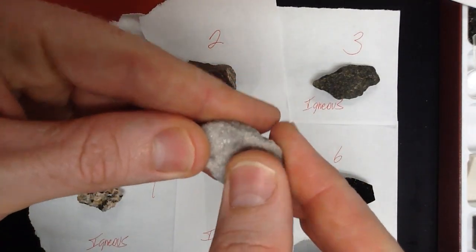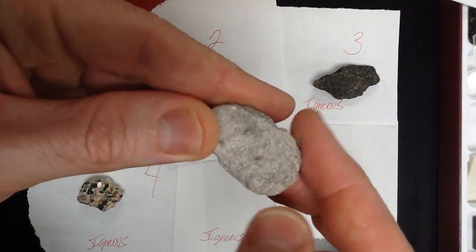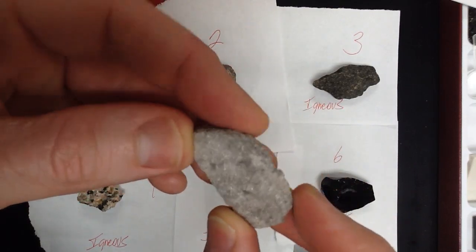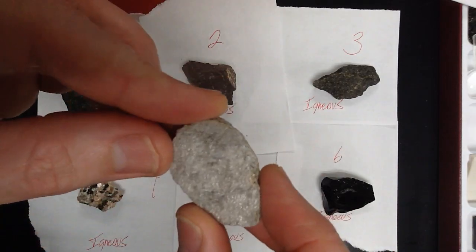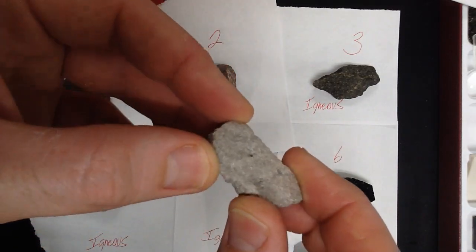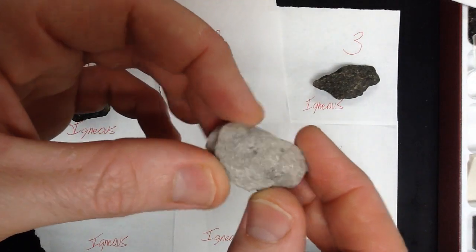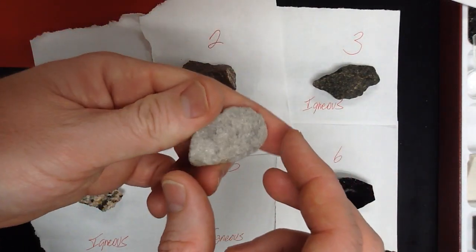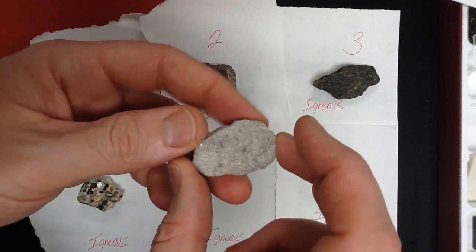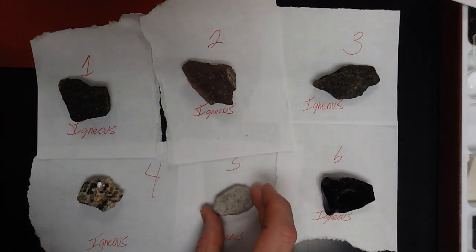When I rub my hand against this, it feels very rough. It doesn't show any of the large holes, but it does have little holes in it. So there are holes pretty much everywhere in this rock, which is why it feels very light. It's not a heavy rock because it's not super solid. There's a lot of empty holes in it.